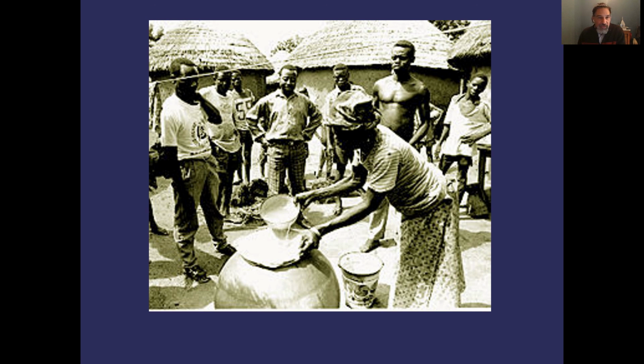Here's a picture. Here's an example of someone filtering the water using a manual filtration process. You just pour the water through the filter, and the water on the other side, in the jug here, will be free of guinea worm.